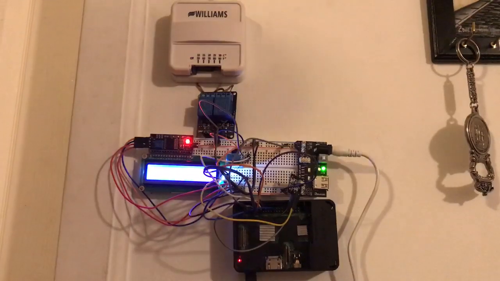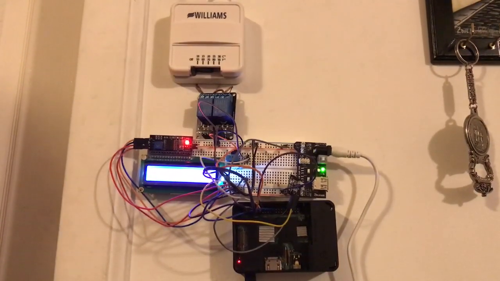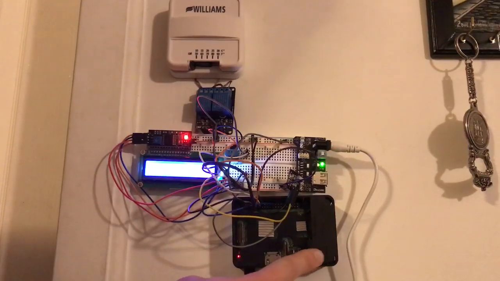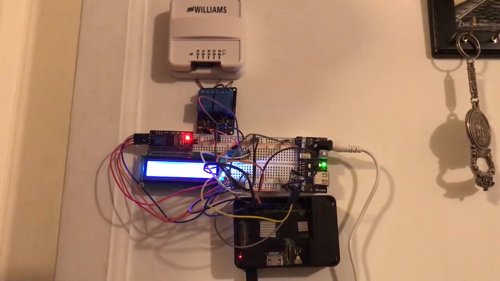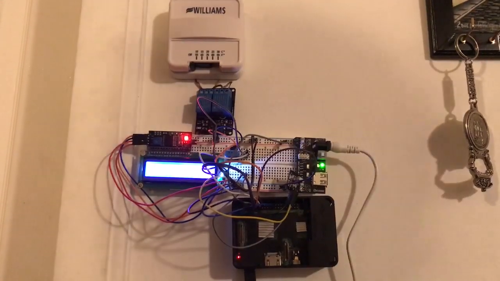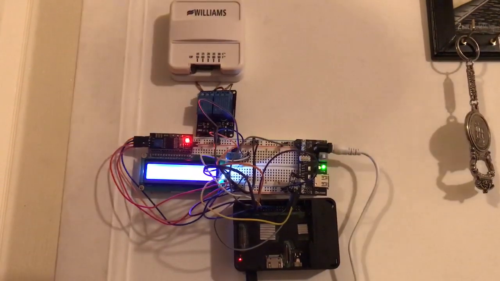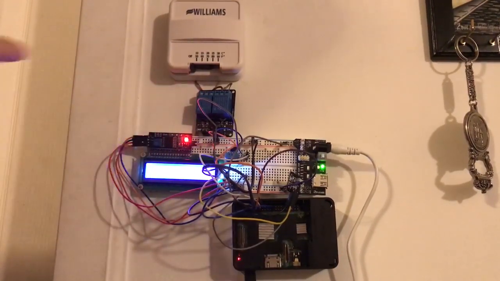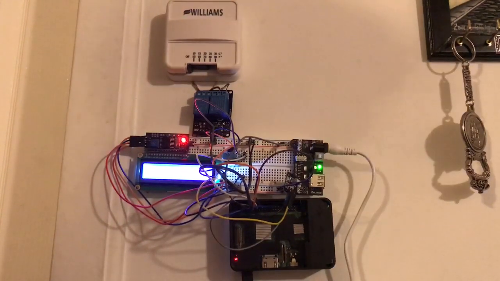So let's talk a little bit about each of the parts. Obviously I have my Raspberry Pi here that controls the whole system. I got my breadboard with some separate power. I have all my components powered separately. I've got my temperature and humidity sensor and a relay that actuates the heater, or that turns the heater on and off.